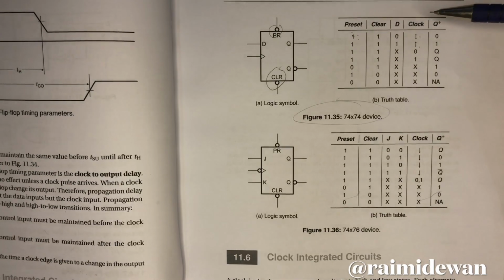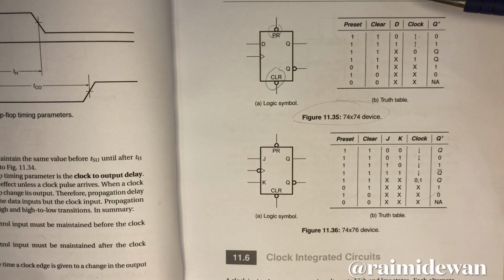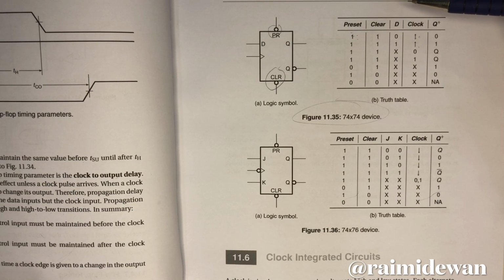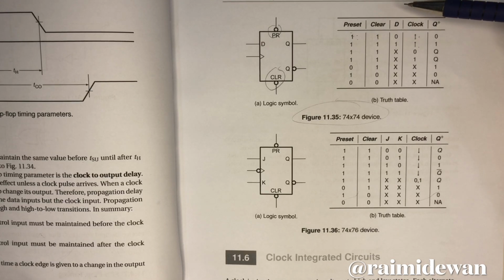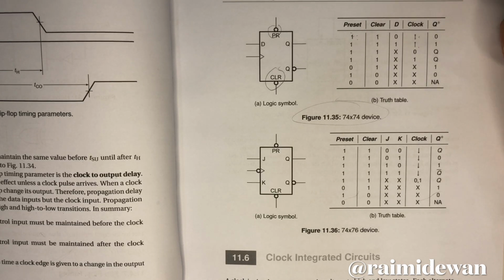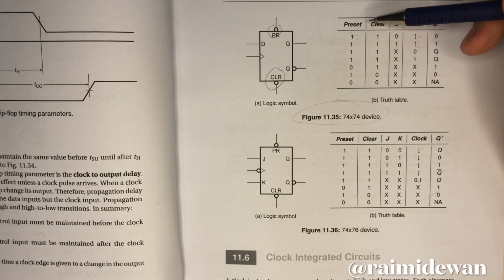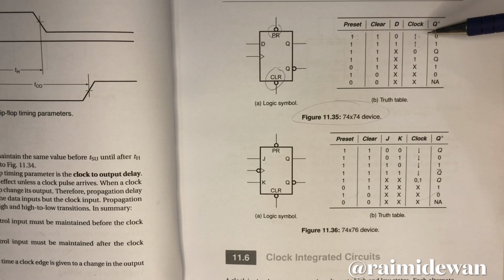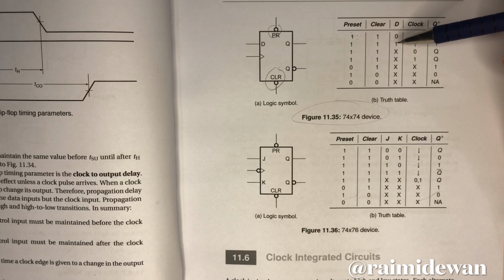Okay, so preset puts Q into a logic high, asynchronously, without waiting for a clock high. So we have, let me see, the dual D flip-flop. It has two extra pins.